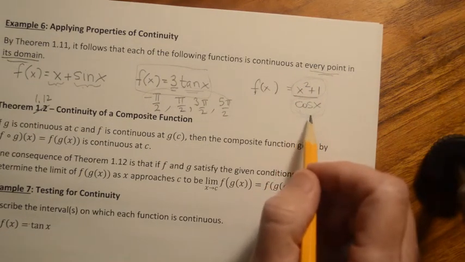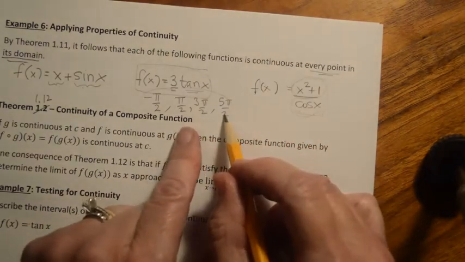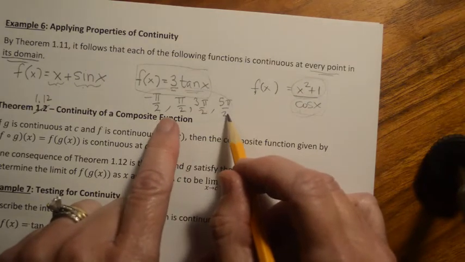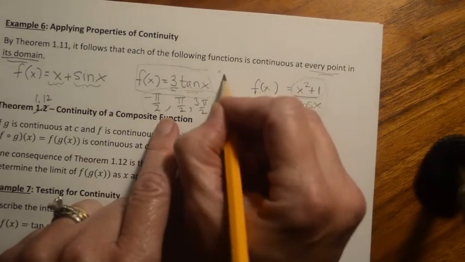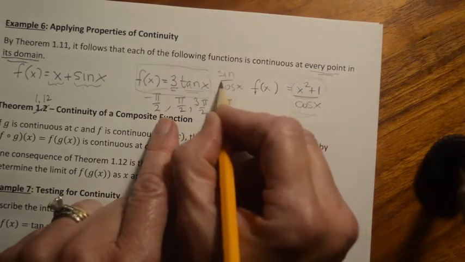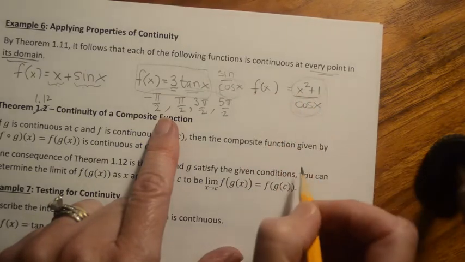So if you think about when cosine is equal to 0, that happens to be all the same places that tangent is undefined, because again, tangent is sine over cosine. So tangent is undefined when cosine is 0. So here, this function is going to be undefined when cosine is 0.